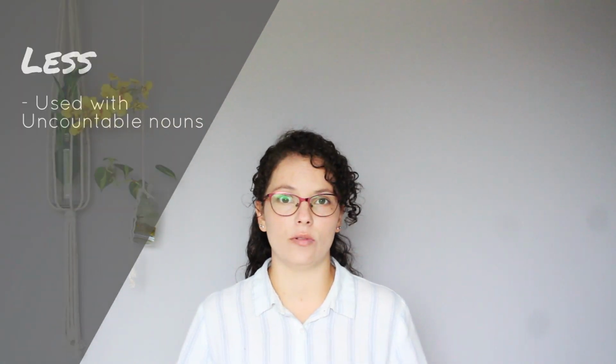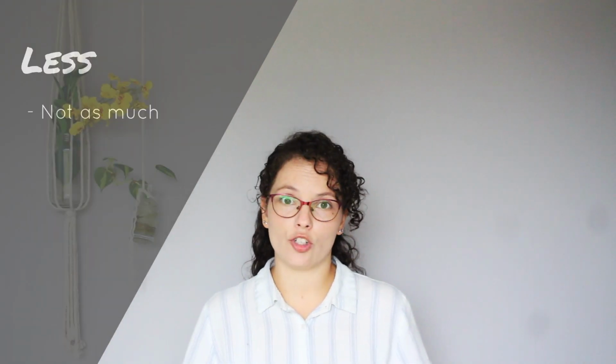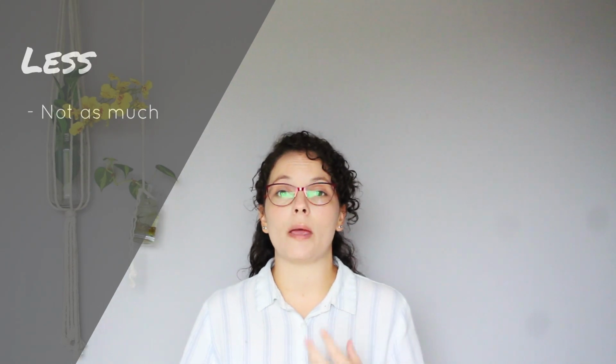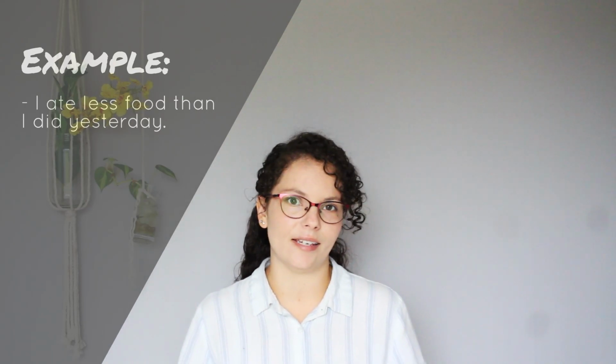So first, it's important to note that less often gets used with uncountable nouns. These are nouns that we normally do not count in terms of 1, 2, 3, 4, 5. Less means not as much. So we like to use this especially when we compare one thing to another, and that first thing being less than normal. I ate less food than I did yesterday.